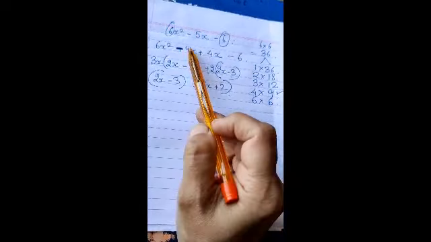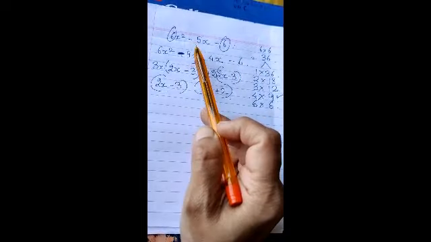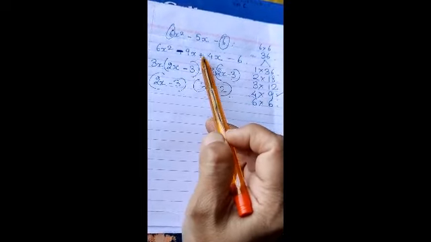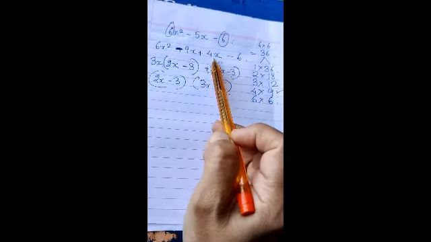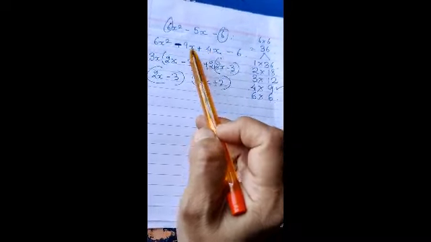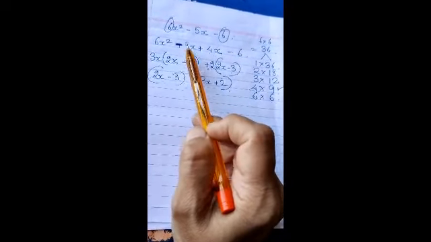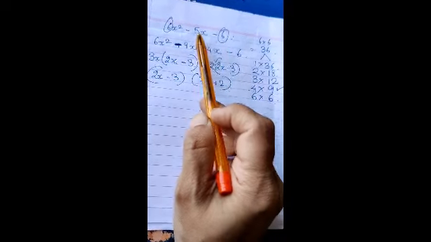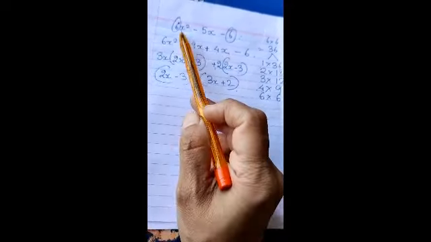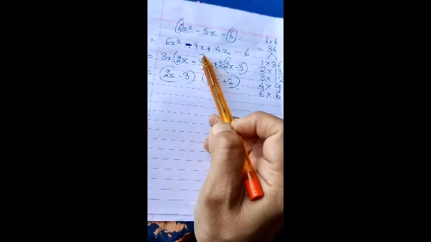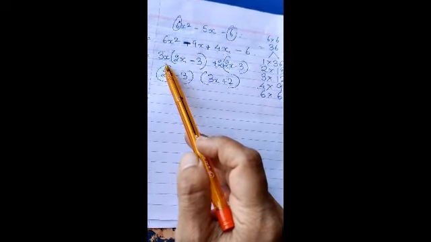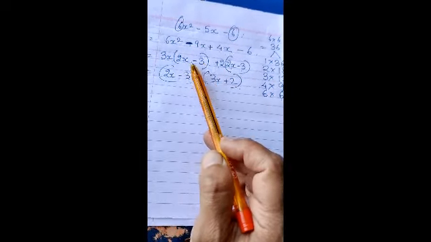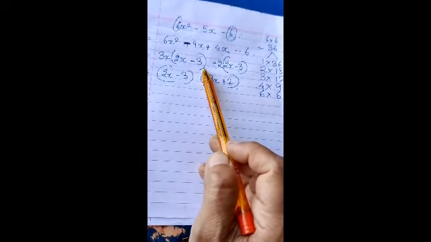So we'll use this factor pair, and here we know that it's minus 5x. So we'll have to use minus 9x plus 4x, because when the signs are opposite, the operation is minus and the sign is of the bigger number. So minus 9x plus 4x gives you minus 5x. Here you'll write 6x square minus 9x plus 4x minus 6. You remove the common term, that is 3x in this case, and what remains is 2x minus 3. This becomes our first factor.